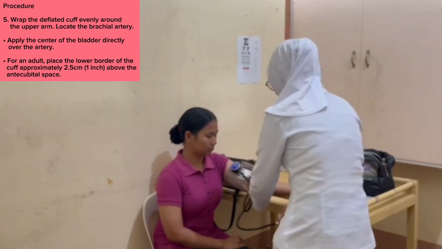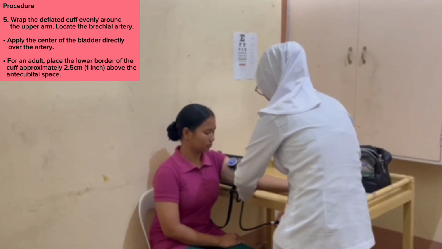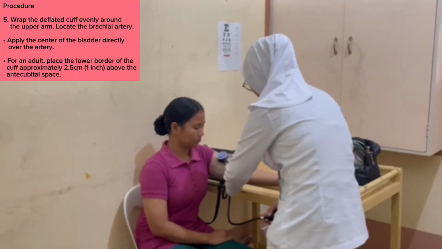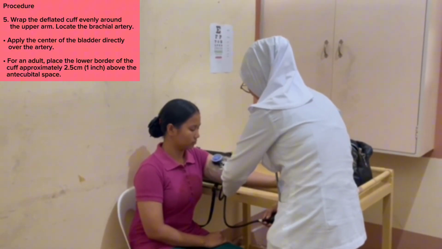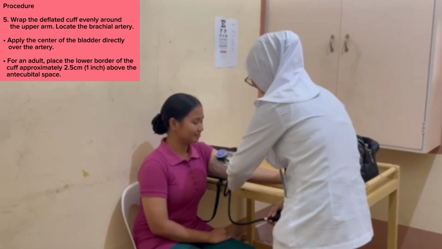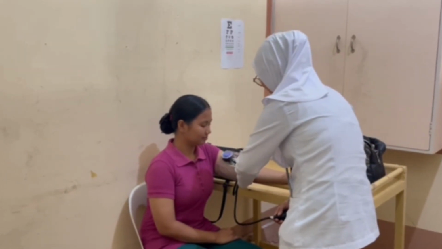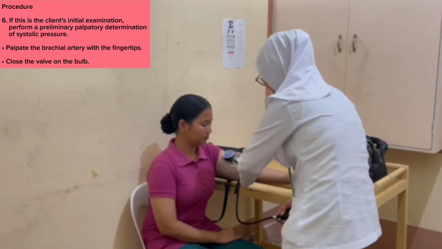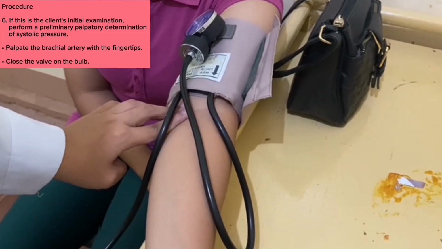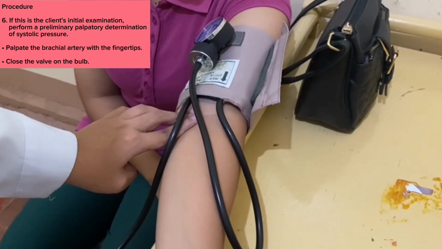Locate the brachial artery. Apply the center of the bladder directly over the artery. For an adult, place the lower border of the cuff approximately 2.5 cm or 1 inch above the antecubital space. Number 6, if this is the client's initial examination, perform a preliminary palpatory determination of the systolic pressure.